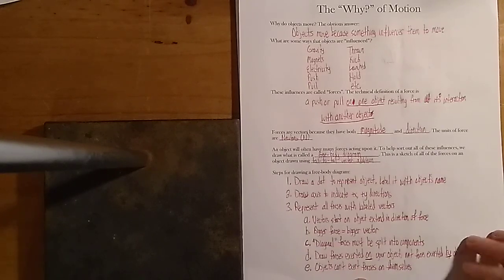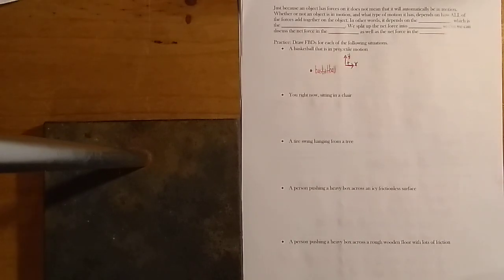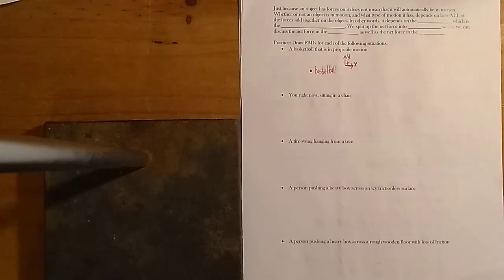So let's apply these rules to our free body diagram. Here's our basketball. It's in projectile motion. Remember what we said about projectile motion. That means that the object is in free fall, which means the only influence on it is the force of gravity. Which, by the way, where does the force of gravity come from? Okay, gravity itself is not an object. If you said it comes from the interaction between the basketball and the earth, you're absolutely 100% right. So, if the basketball is in projectile motion, in free fall, we know the only force acting on the basketball must be the force of gravity.